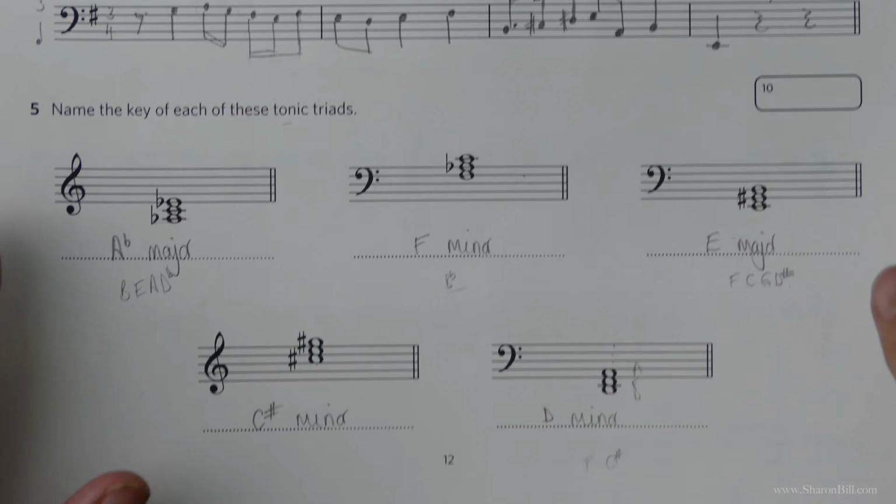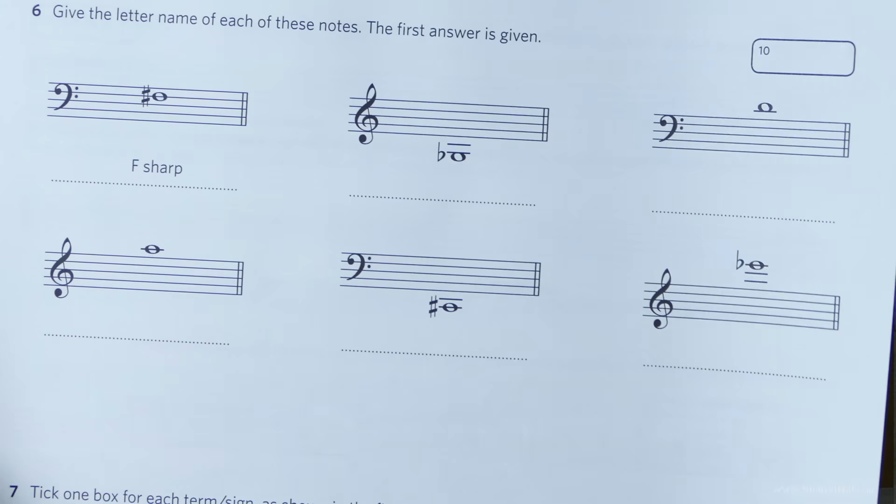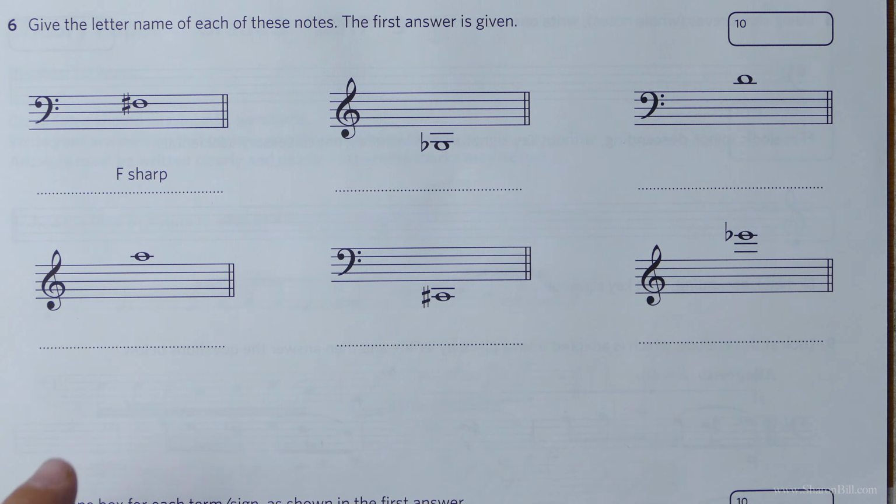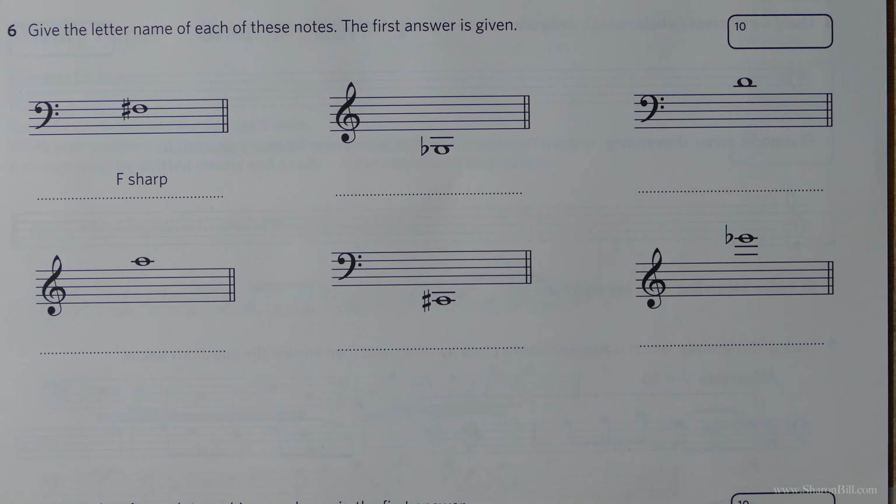Let's turn over the page and we'll have a look at question 6. So a nice easy one for this question. Get a little bit of a break after those 2 tricky questions. So we're just going to have to name the notes.